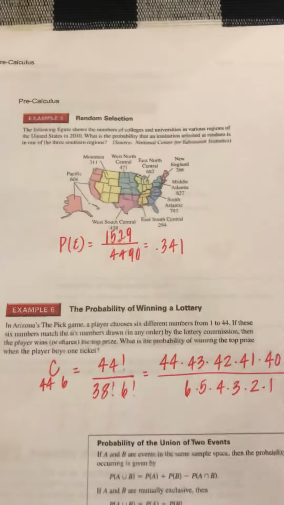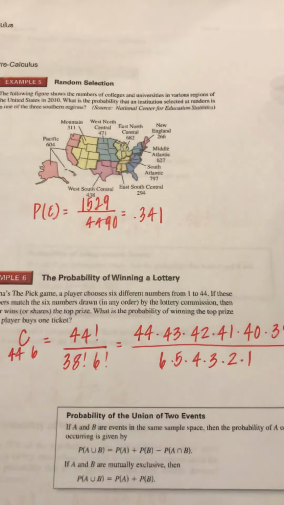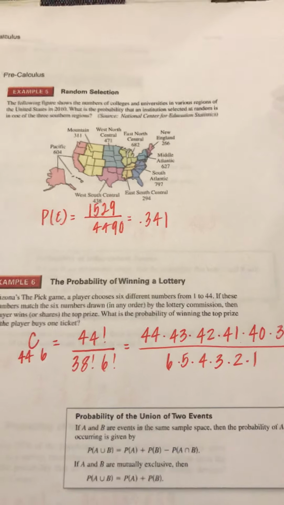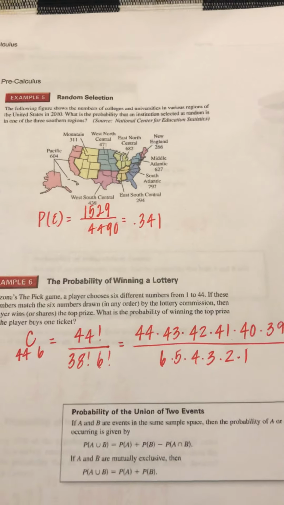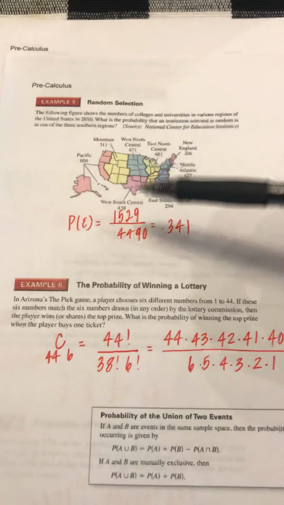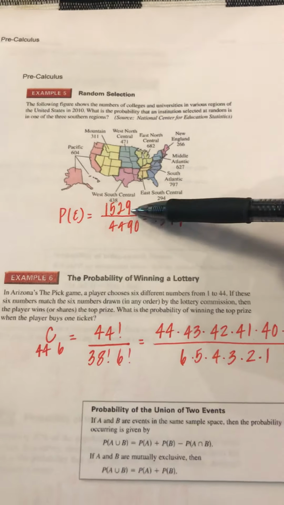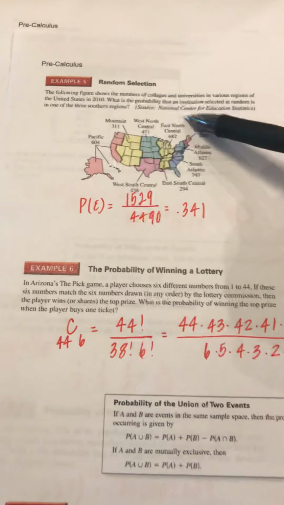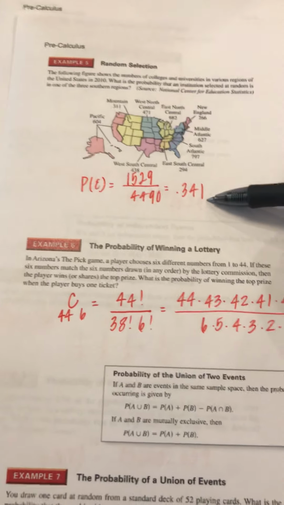Now you done? Example 5. The following figure shows the numbers of colleges and universities in various regions of the United States. What is the probability that an institution selected is one of the 3 southern regions? So I added up the southern regions. Those are the numbers that go on top. When I add everybody up, that is my sample space, and this is the probability of picking a southern region.